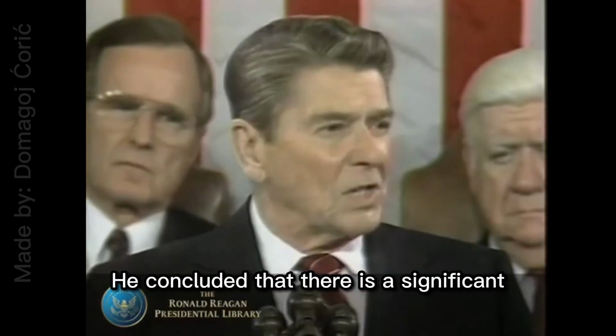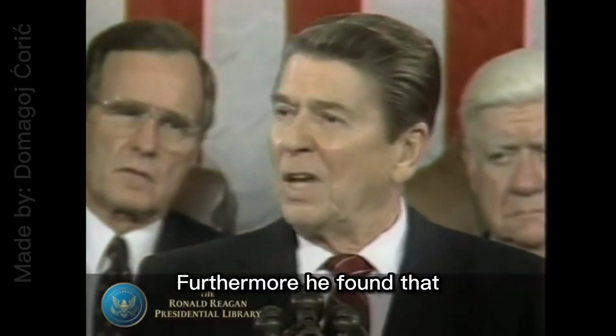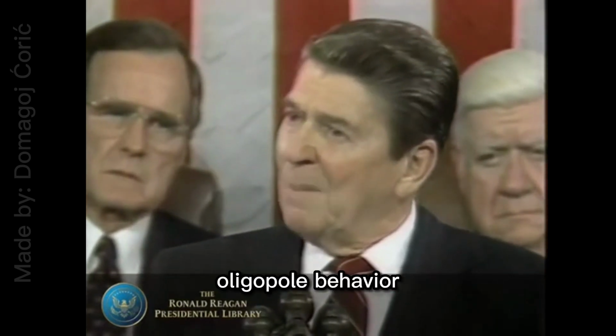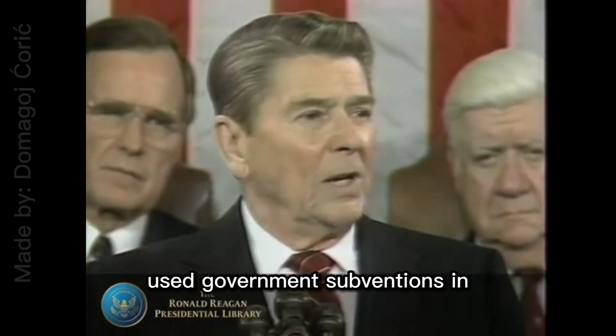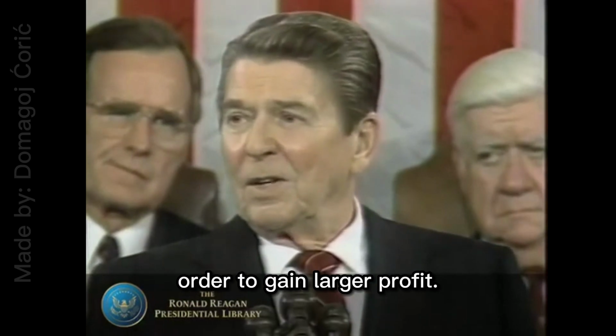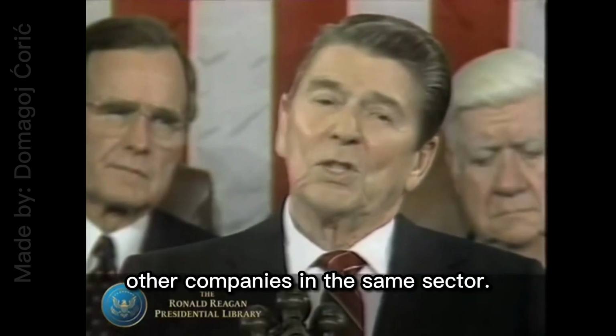He concluded that there is a significant imbalance of competition in this sector. Furthermore, he found that oligopoly behavior, caused by a smaller number of companies in some sectors, uses government subsidies in order to gain larger profit. This was, however, causing significant damage to other companies in the same sector.